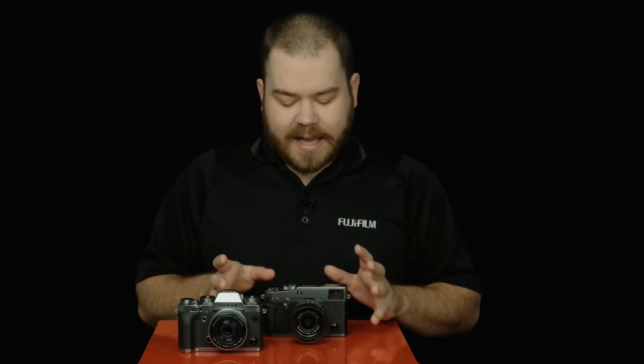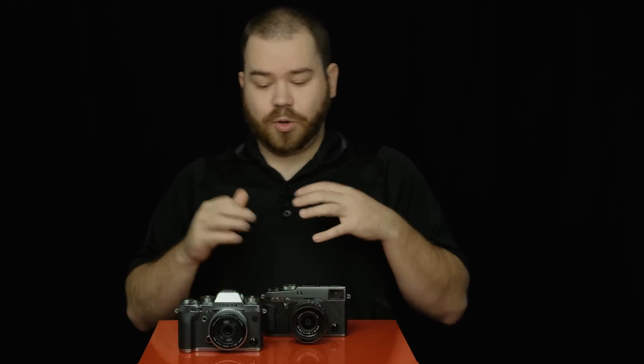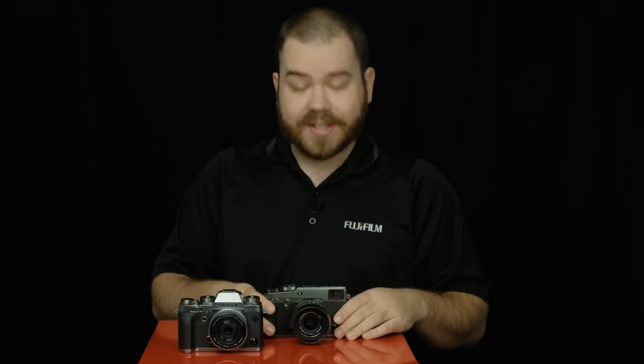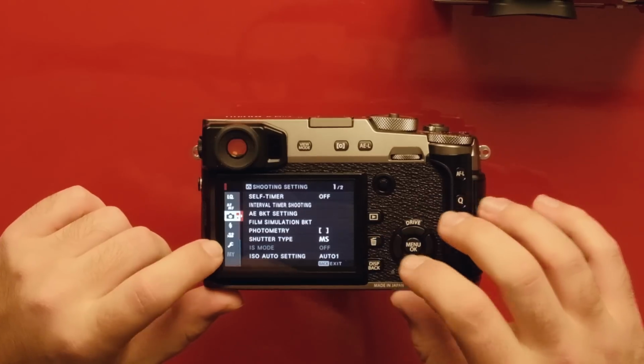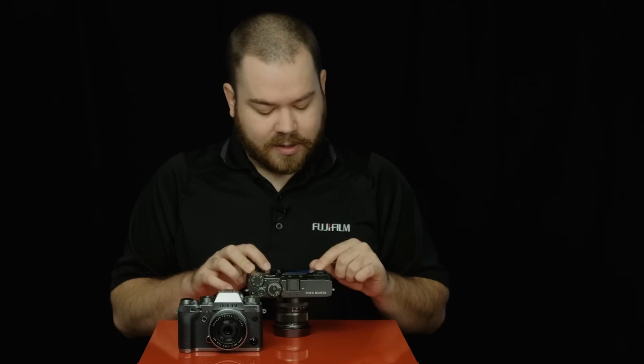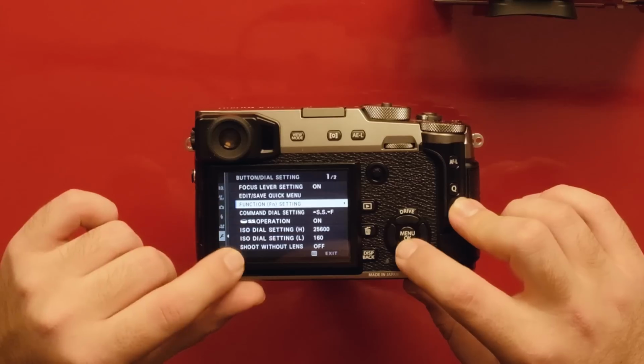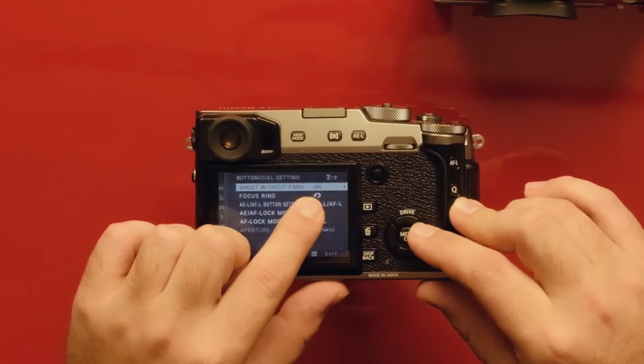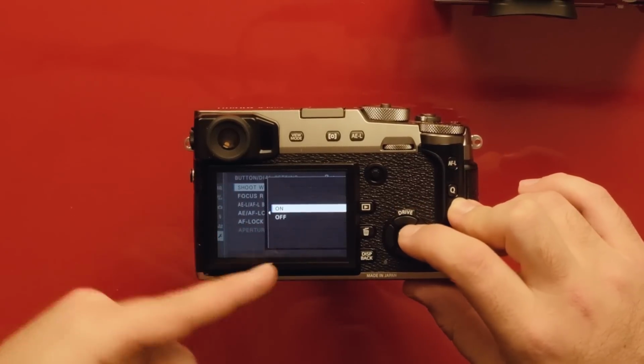Another simple feature added to both of these cameras is going to be the shoot without cards. So do you want to be able to take pictures even if there's no card in the camera, or do you want to be stopped so you're not shooting and actually realizing there's no cards? So to set that, just simply go into the setup, into the button and dial setting, and then right after shoot without lens, you have shoot without card. Do you want it on or off? So simply select the one you want.